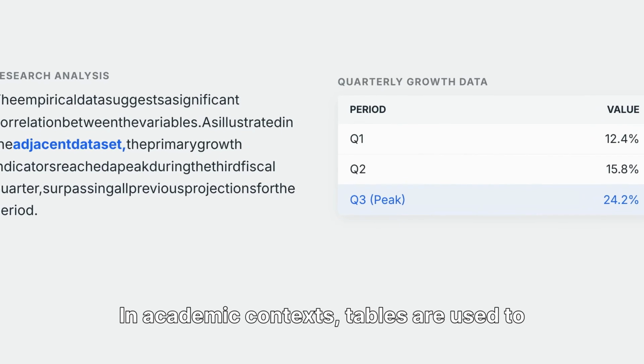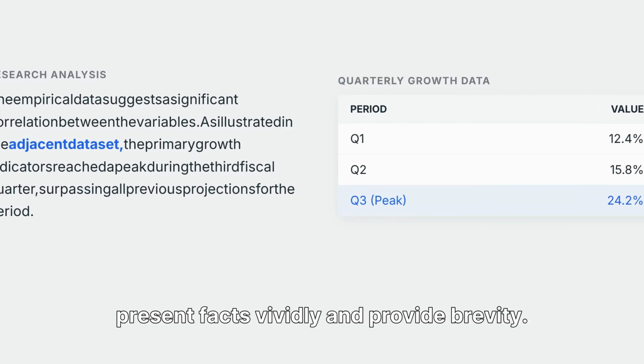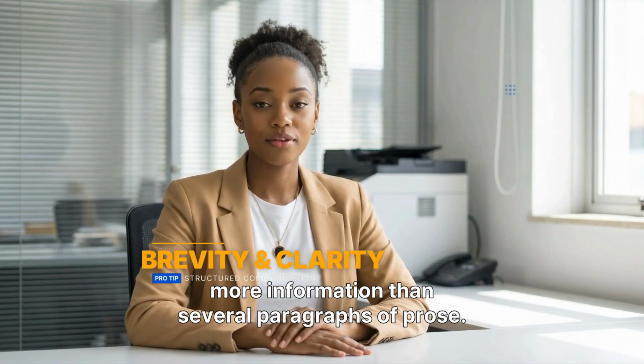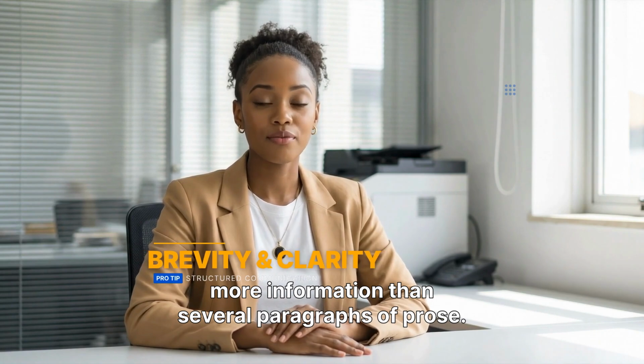In academic contexts, tables are used to present facts vividly and provide brevity, as a well-structured table can often communicate more information than several paragraphs of prose.